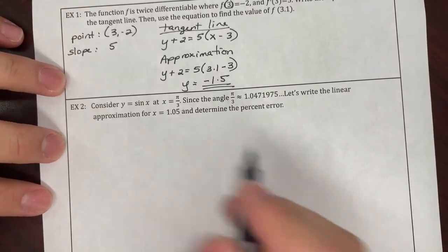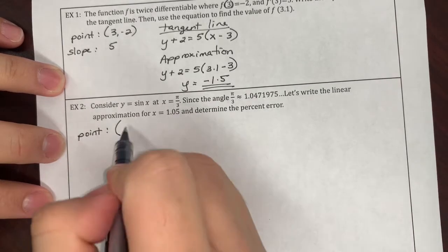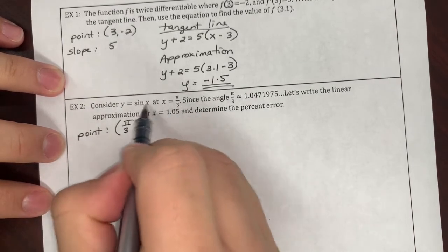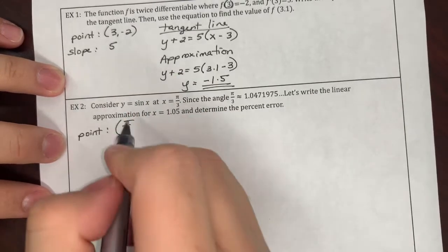All right. So first of all, we can go ahead and decide what our point is. Our point is x is pi over 3. And then if I plug pi over 3 into this, the sine of pi over 3, that is the y value. So that's radical 3 over 2.